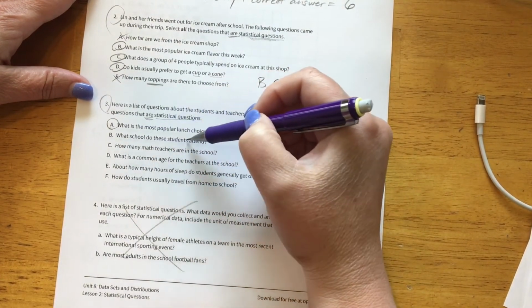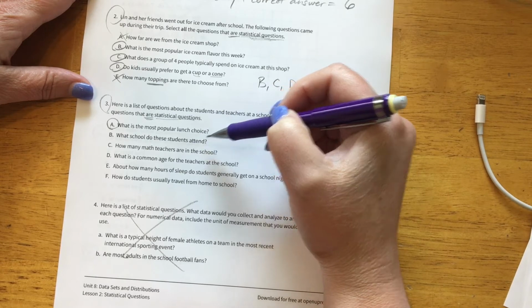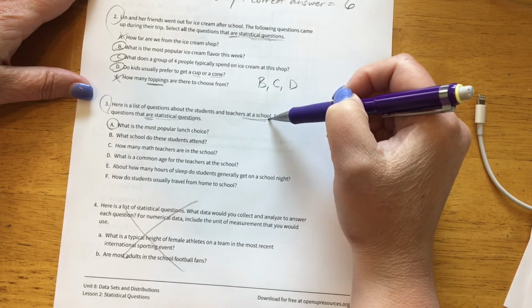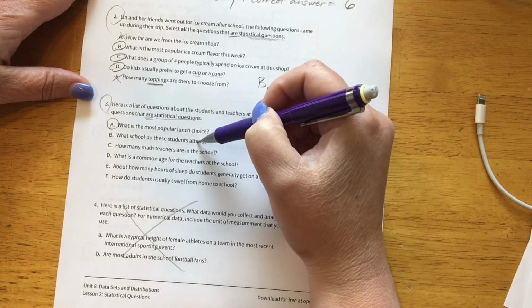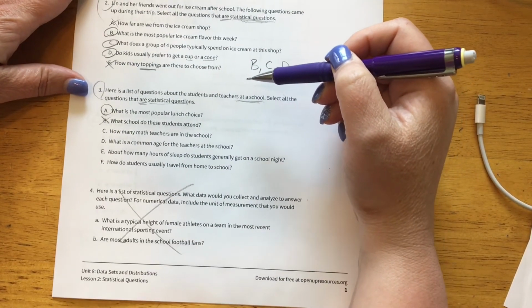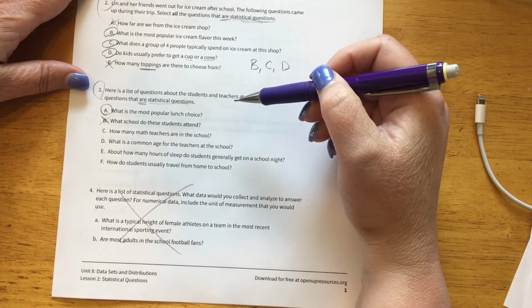What school do these students attend? Well, they're all at the same school. So are they going to give us different answers? Nope, that's not a very good question. That's kind of a duh. We're all at the same school.